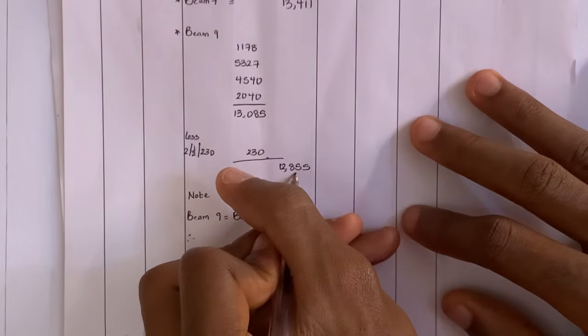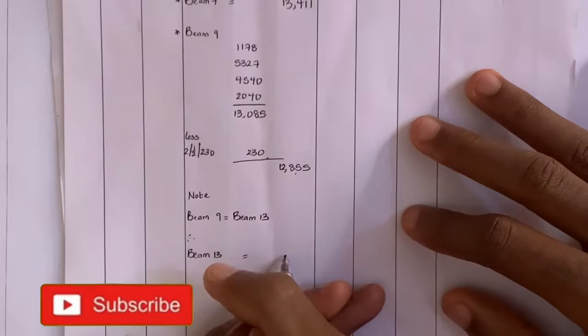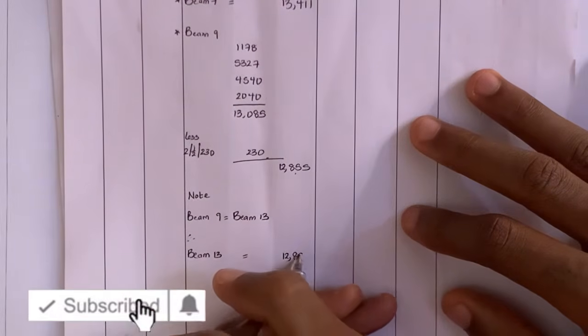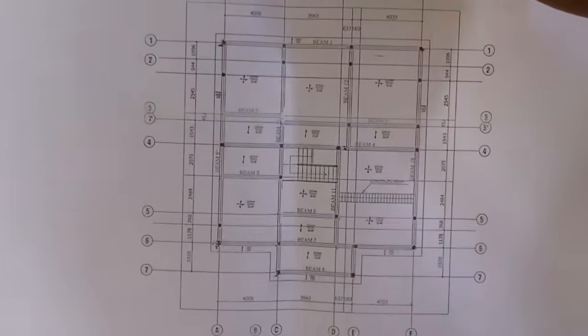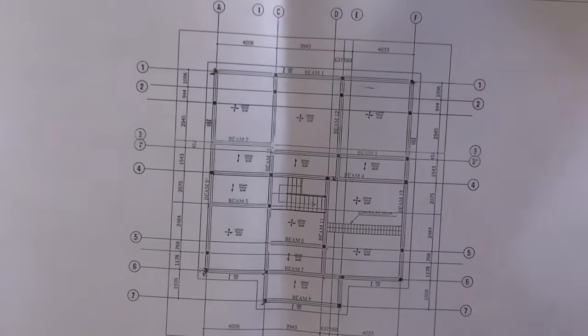This same dimension, 12,855. I hope that makes sense. So we measured for what? Beam 1, beam 7, beam 9, and what? Beam 13.